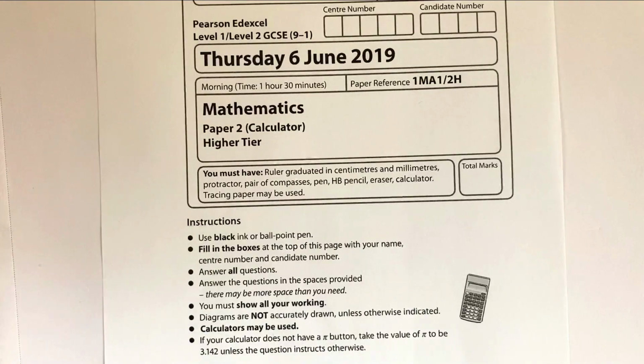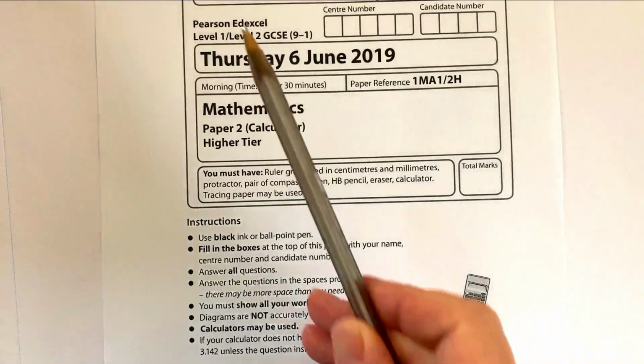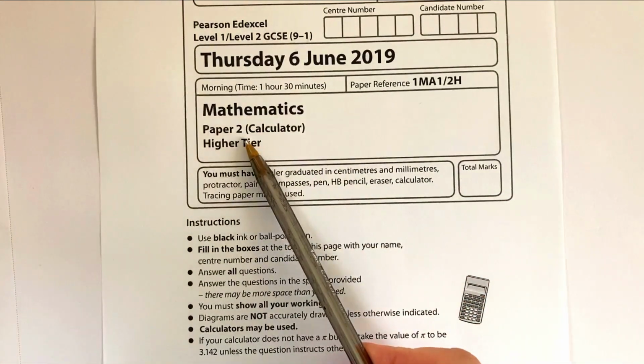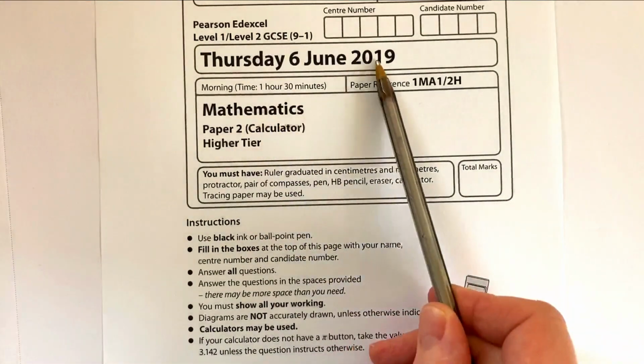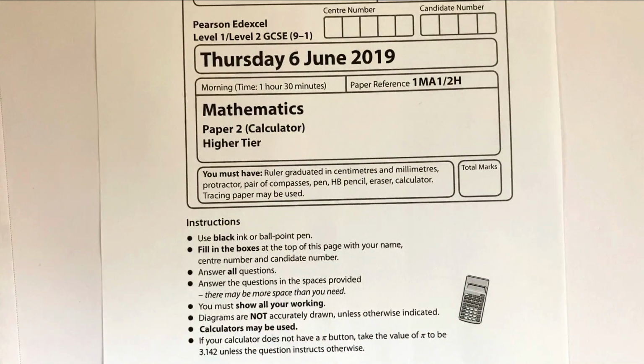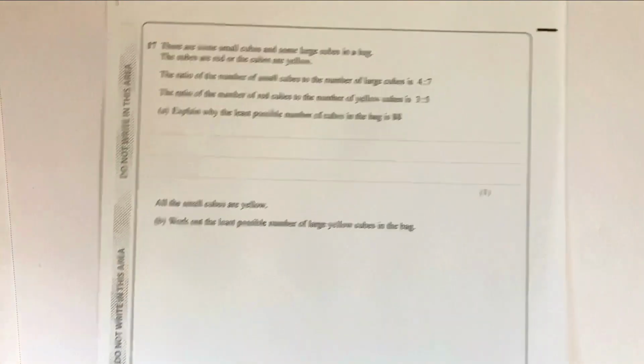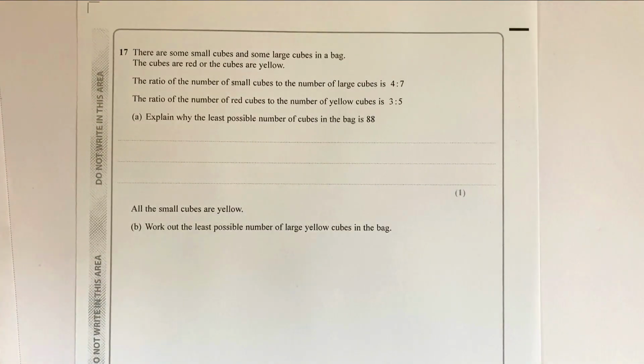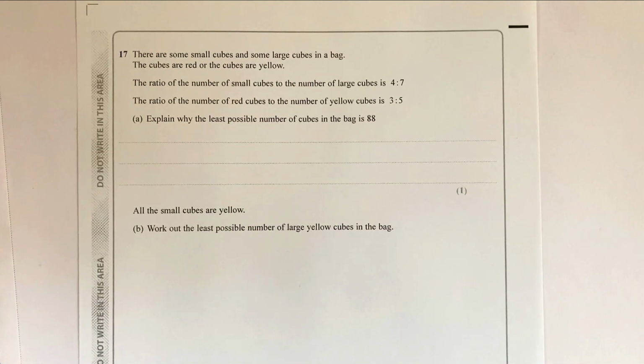Hi, so this is the third video in the series where we're looking at the Edexcel higher tier paper 2 maths paper from June 2019. Please do stop the video, have a go at each of the questions. We completed last video to question number 16, so we're going to be starting from question number 17 onwards. I've got to say that the next few questions are going to be quite challenging, so hopefully this will be okay for you. I'll do my best to work it through.